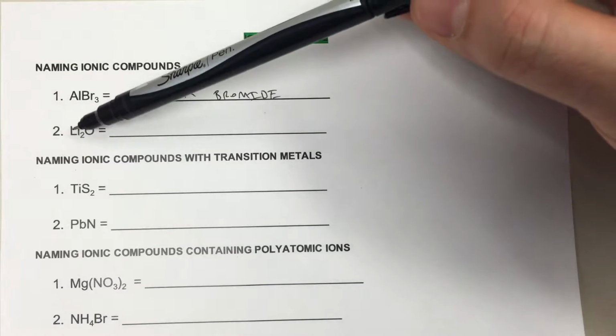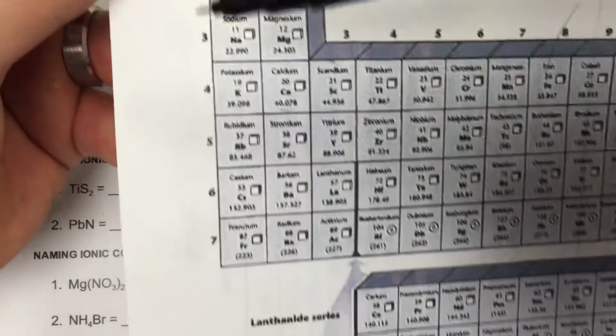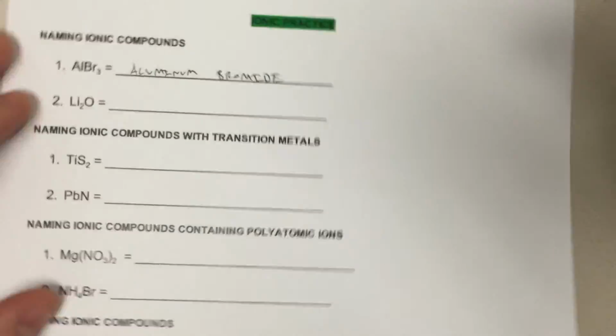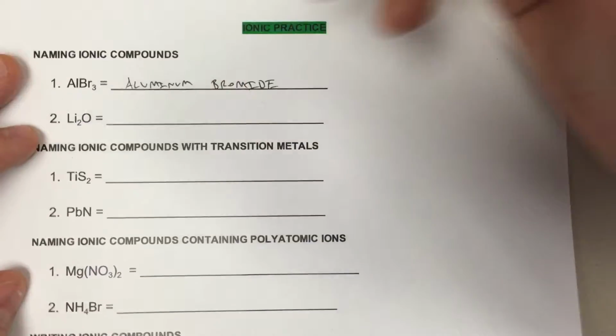Take a look at the next question. Li2O, that is the element lithium, and that's the element oxygen. So this is lithium, and this over here is oxygen. Change the ending to IDE. This is going to turn into lithium oxide.